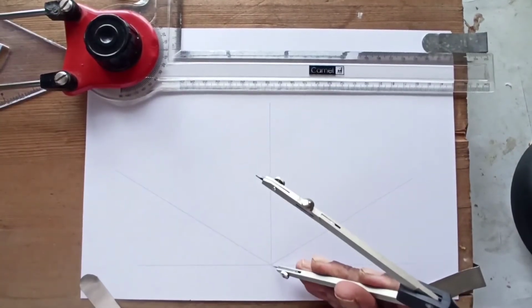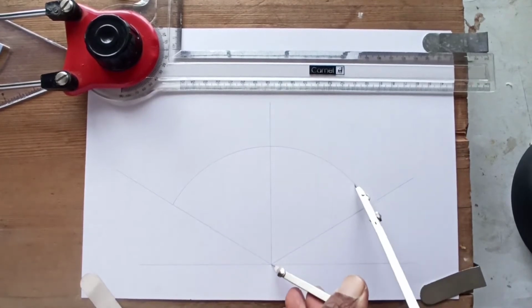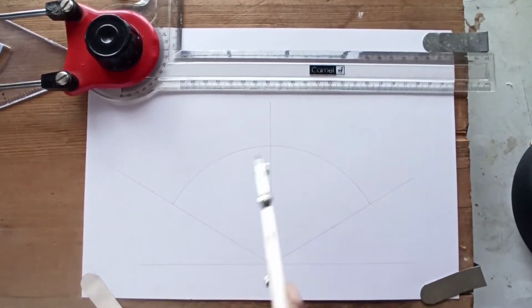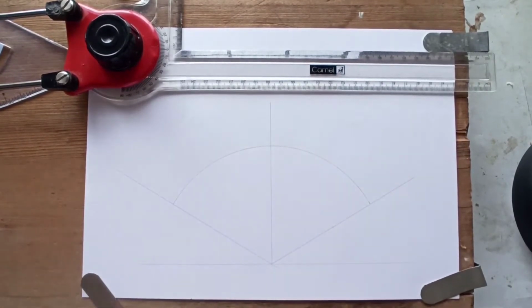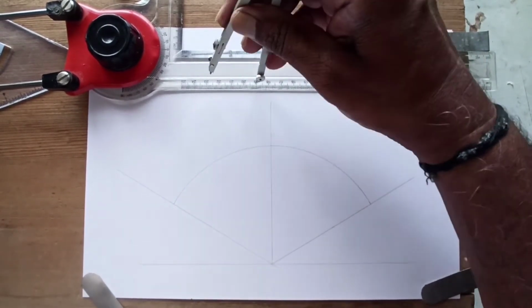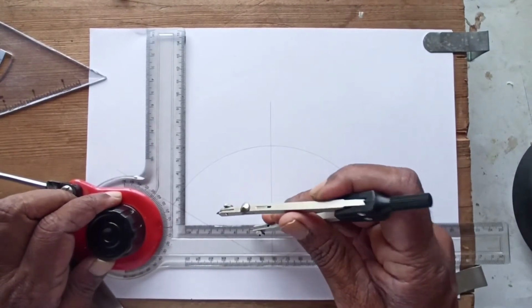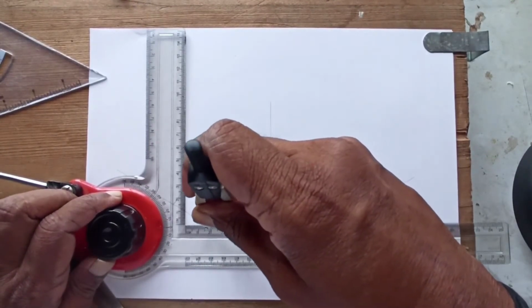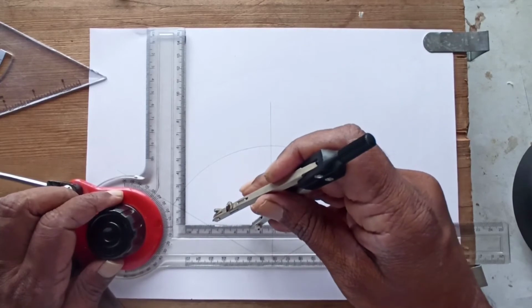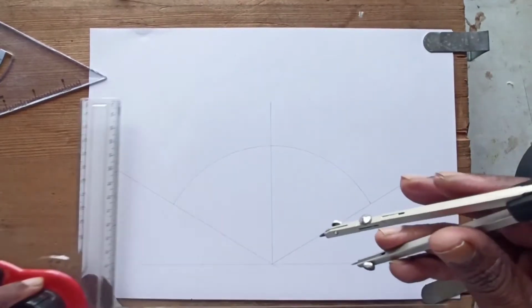So from here I am constructing one arc which represents your rolling circle. Now the generating circle has a radius of 30 mm, so I can take 30 mm as the radius.